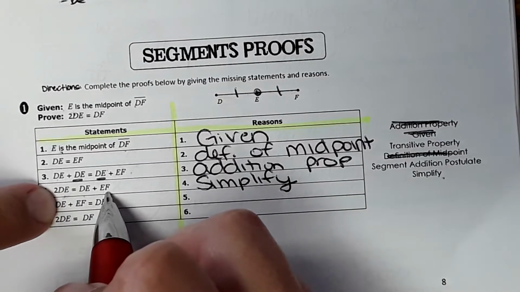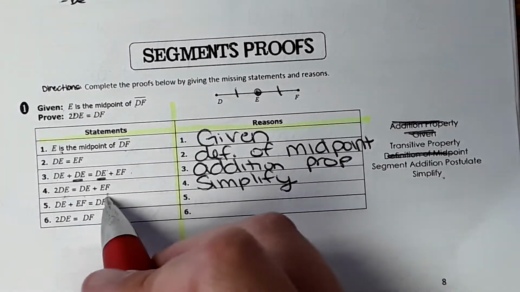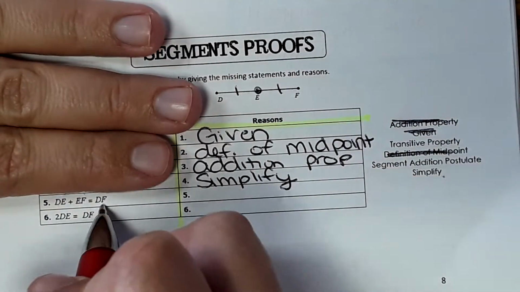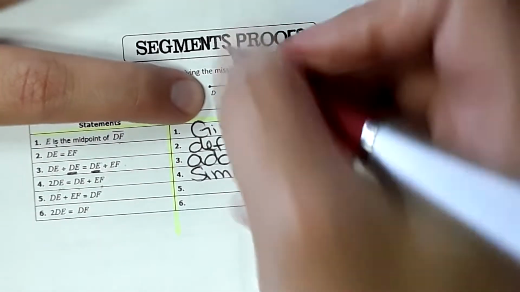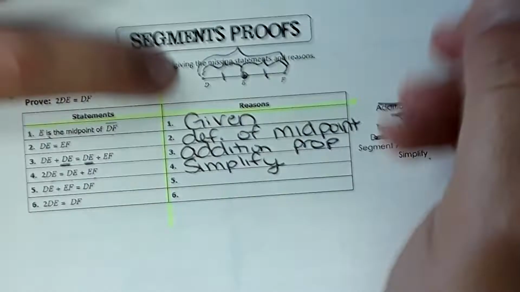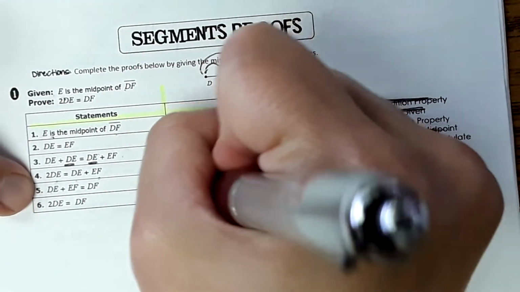Okay, and from there, 2 DEs equal DE plus EF. There's a typo here. Isn't there? No. There's no typo. Oh, I know what it is. Okay, I was trying to see if these were related, and it's not. So if we look at DE plus EF equals DF, that's here. DE plus EF equals the whole thing DF. That's segment addition postulate.